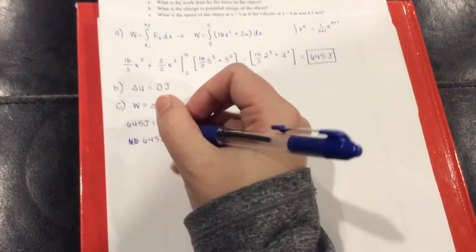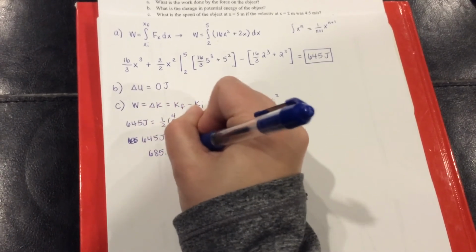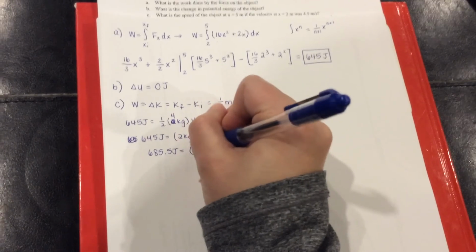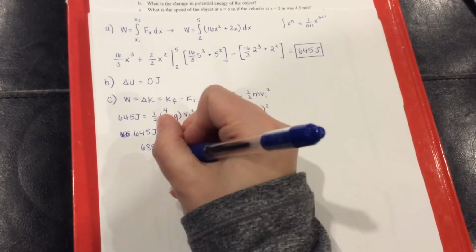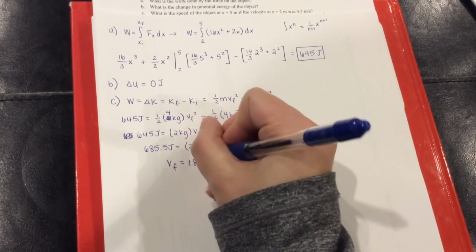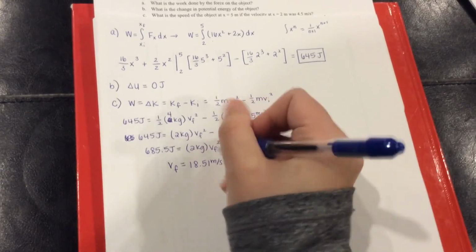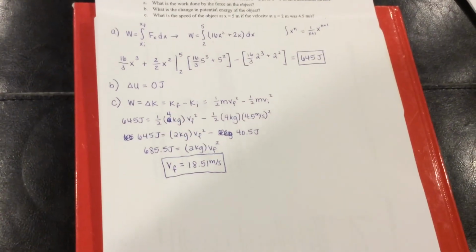So then I'll add the 40.5 joules over and get 685.5 joules is equal to 2 kilograms times v final squared. And then when I do all the algebra, I'll find that v final is equal to about 18.51 meters per second. So there you go. That's our first example.